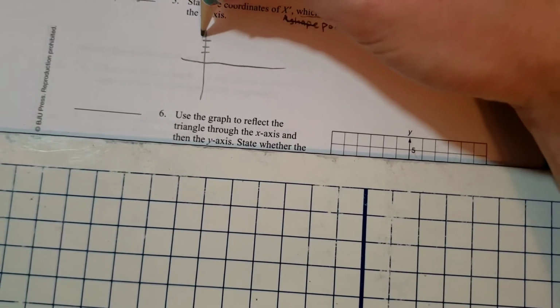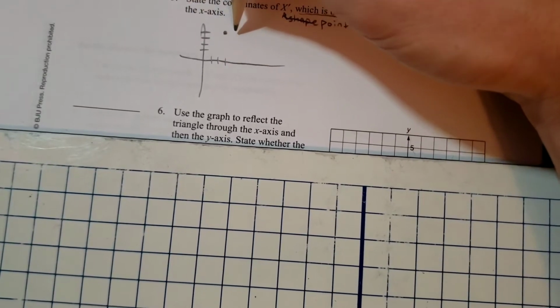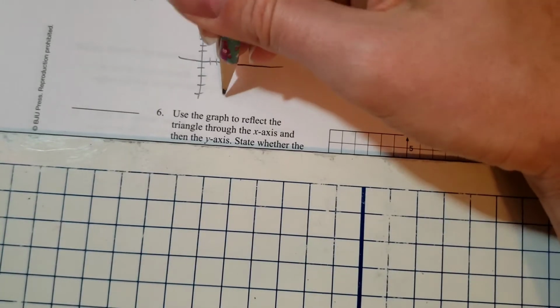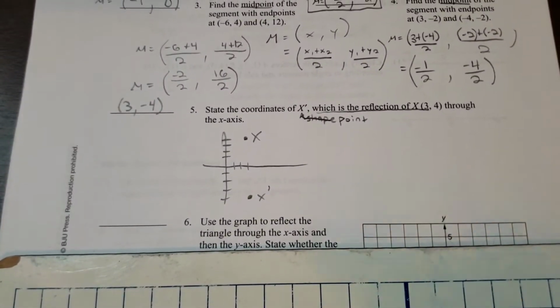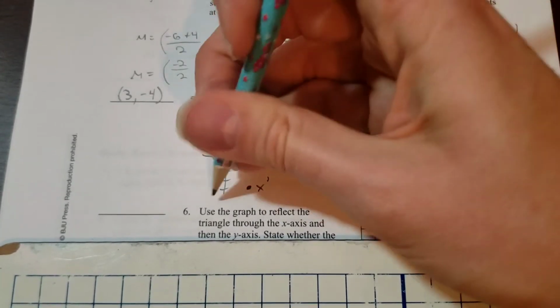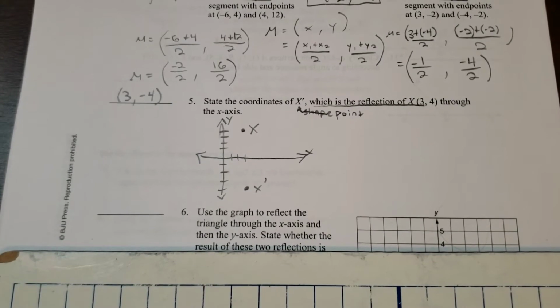1, 2, 3, 4. 1, 2, 3. So this would be x, and then -1, 2, 3, -4. This would be x prime. Okay. Y, x. All right, moving on.